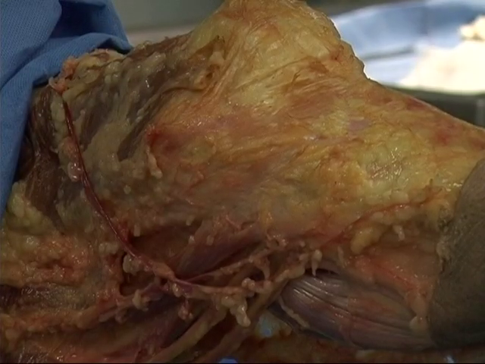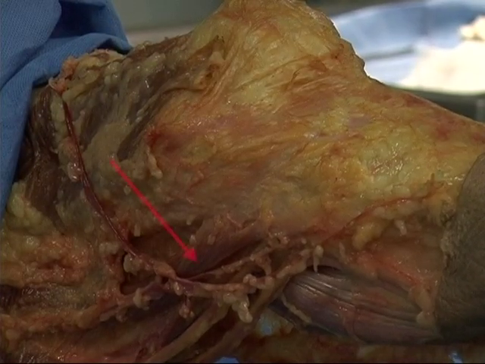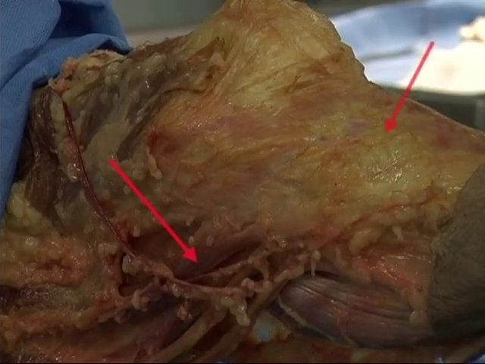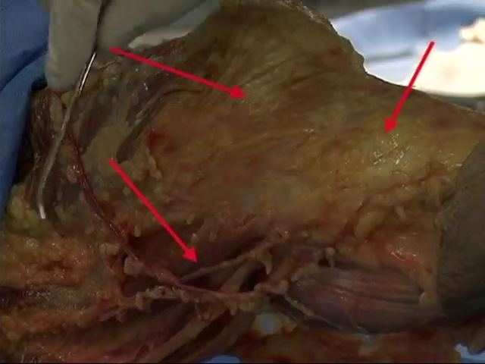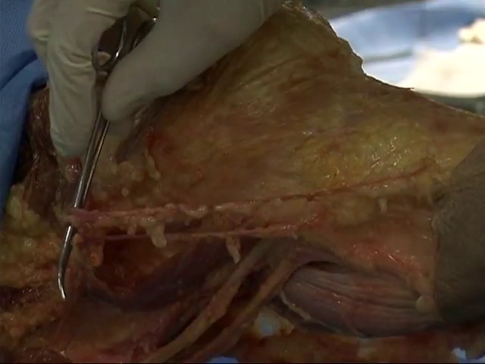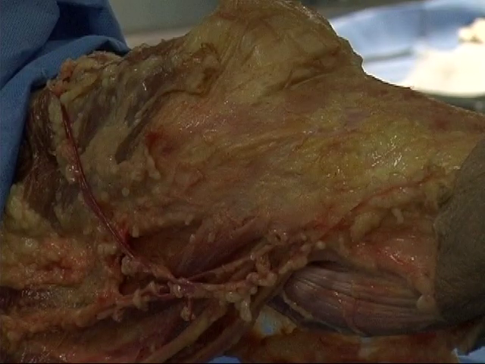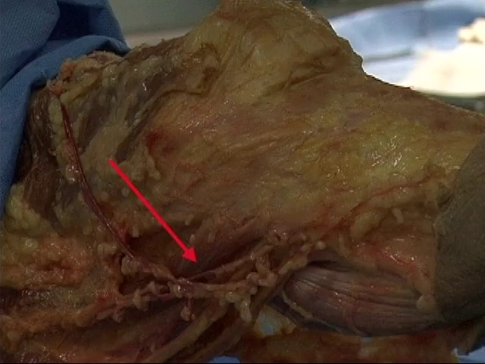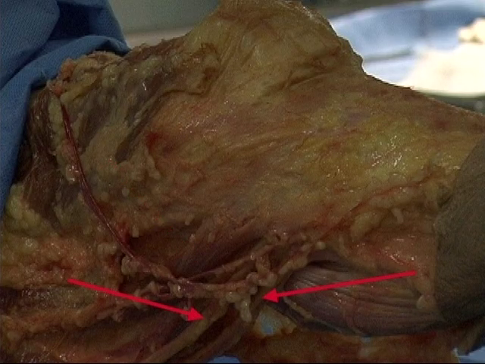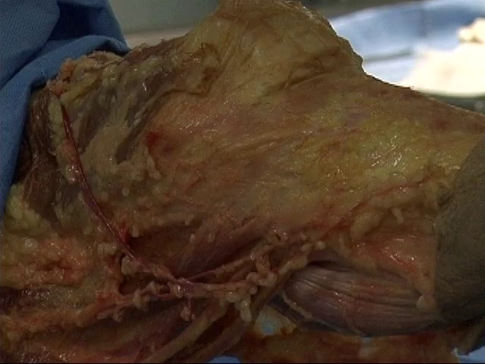Here we can see the structures of layer 1, the sartorius muscle with its broad tendinous insertion, and the superficial investing fascia. Note the close proximity of the saphenous vein, saphenous nerve, and its sartorial branch as they course just posterior to the sartorius and anterior to the gracilis and semitendinosus. These sensory nerves may be injured during hamstring harvest for ACL reconstruction, resulting in numbness along the medial leg. It is for this reason that great care is taken during hamstring harvest to protect these branches.